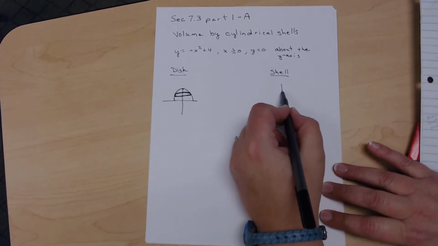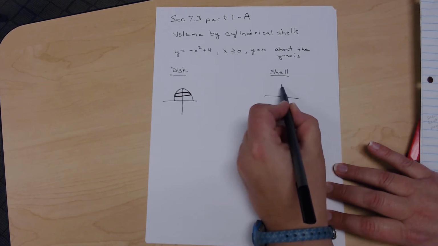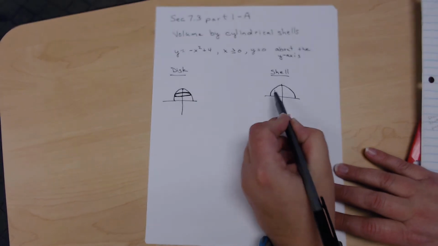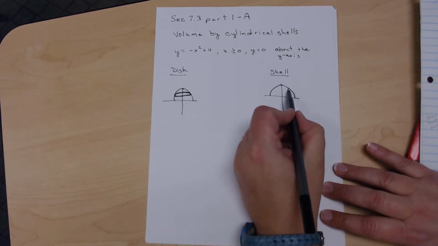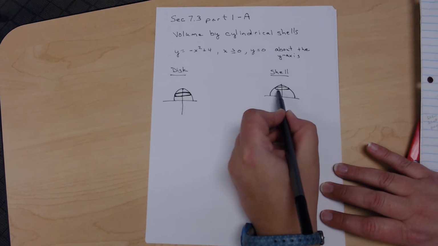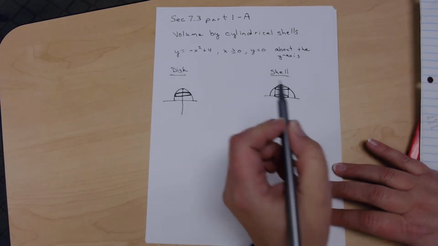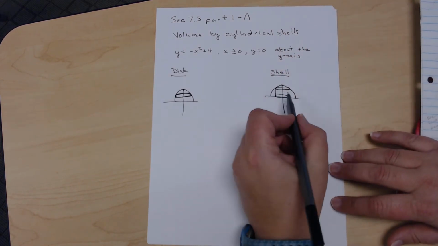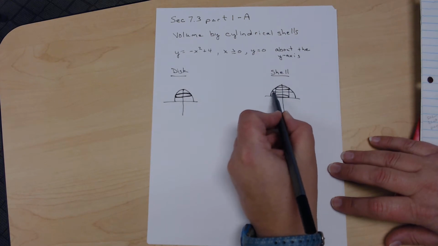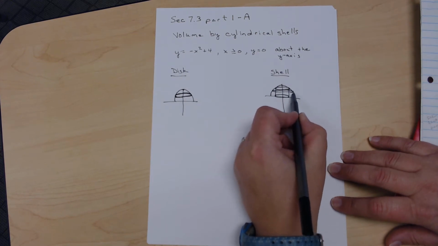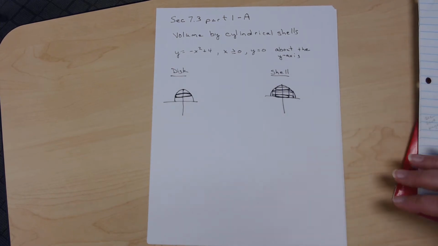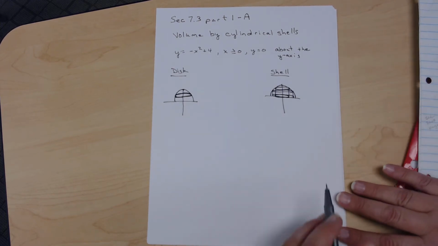Now let's do that same shape over here, the parabola. But for a cylindrical shell, you drop in an actual cylinder, a hollow cylinder, and then there's one right after another, dropping one right in after another.